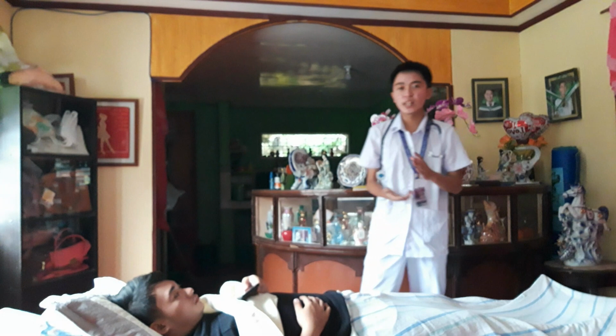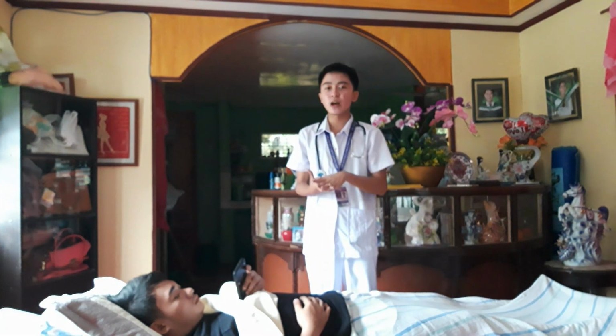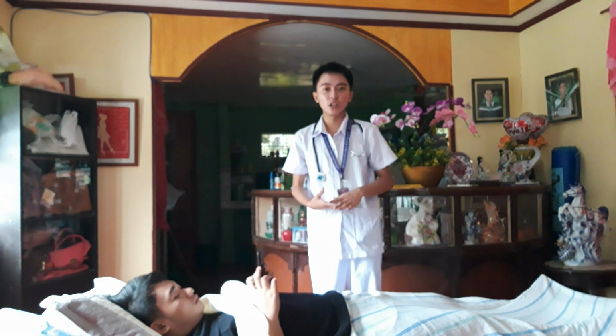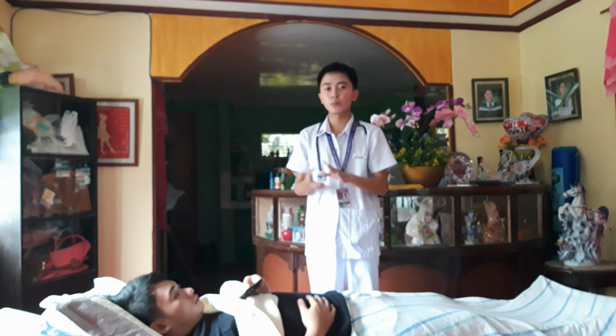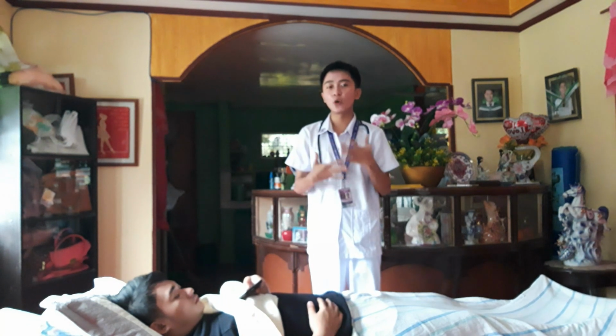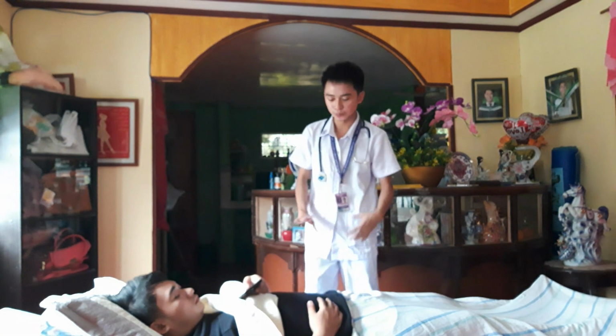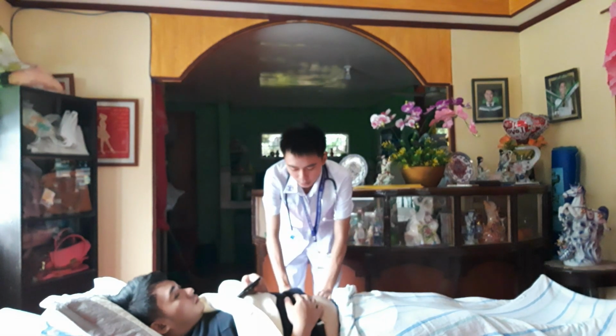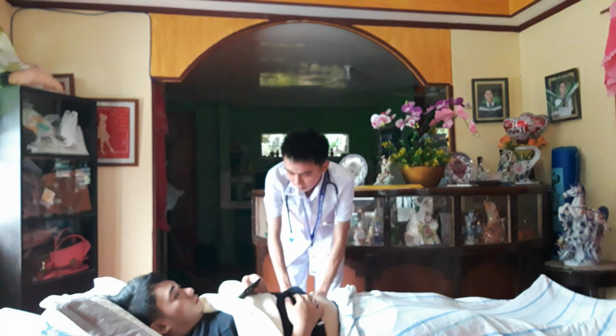And now, test for appendicitis. Assess for rebound tenderness by palpating deeply at 90 degrees in the abdomen away from the painful or tender area. Suddenly release pressure. Listen and watch for the client's expression of pain, and ask the client which hurt more, pressing or releasing, and whether pain occurred in the abdomen. Is it painful, sir?